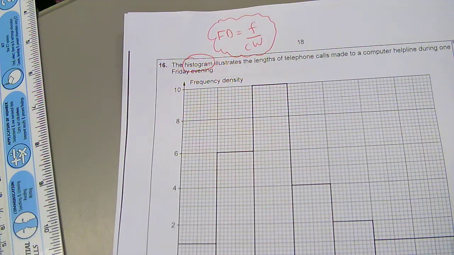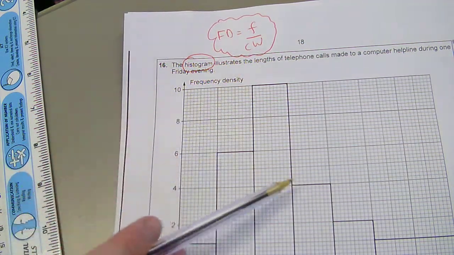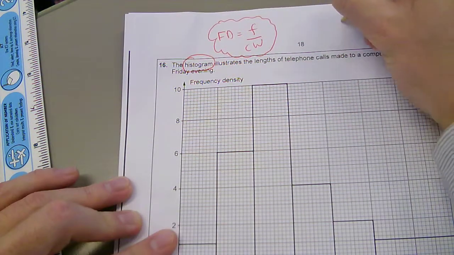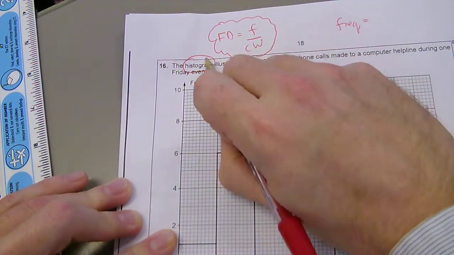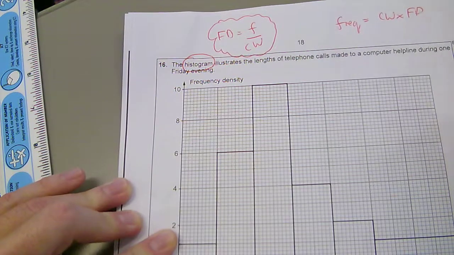Okay, so this is all the phone calls here, but this is measuring against frequency density. So the common wrong thing to do here is that you just come off and read the frequency density. So you say 1 plus 6 plus 10 plus 4 and so on. But we need to rearrange that formula. So frequency would be, when I bring that divide by class width over, it becomes a times by class width. Okay?